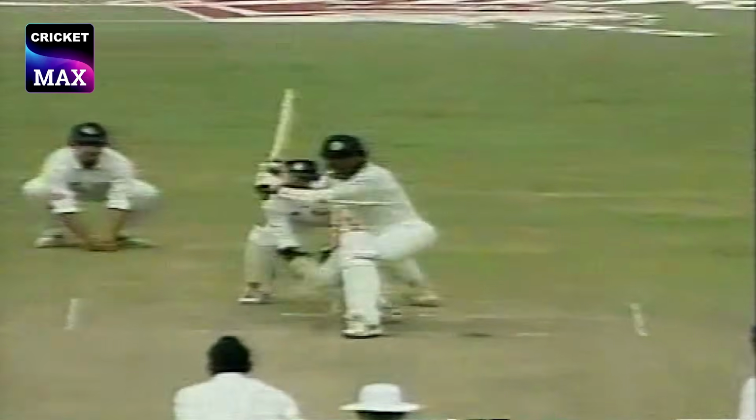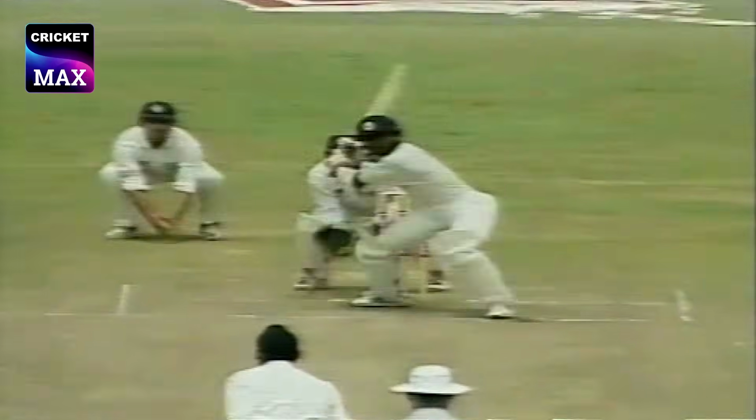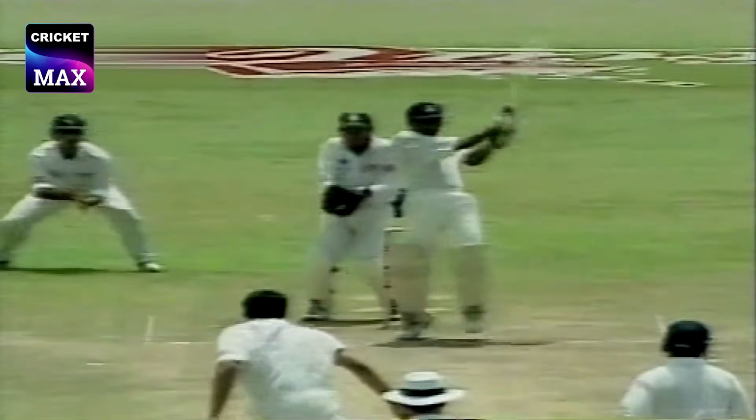That's 150 for the young man. This is pulled away imperiously by Jayawardene. Boundary. This time he gets the pull shot, and he beats the man at square leg. And again pulled away. This will be another boundary. Oh, that's a very good shot.